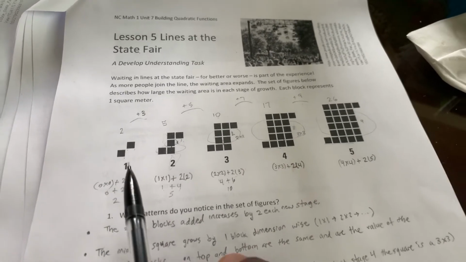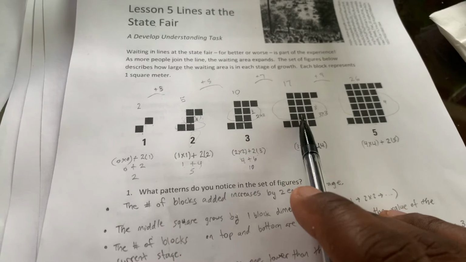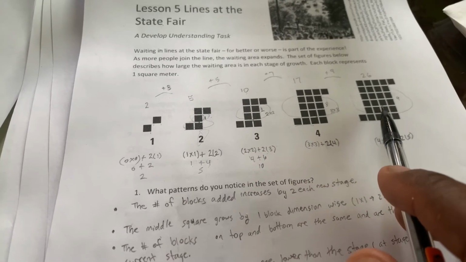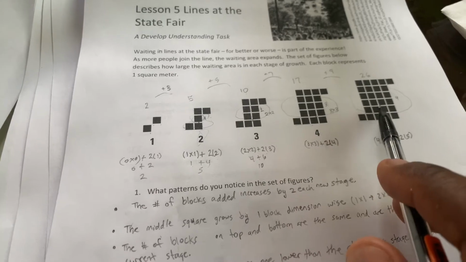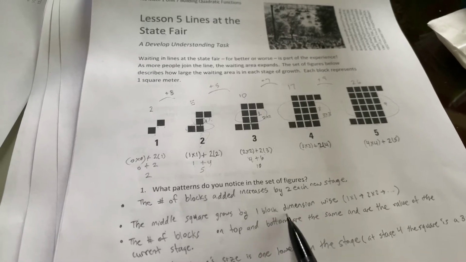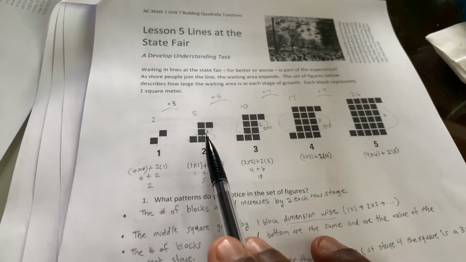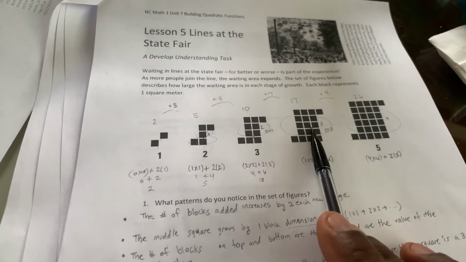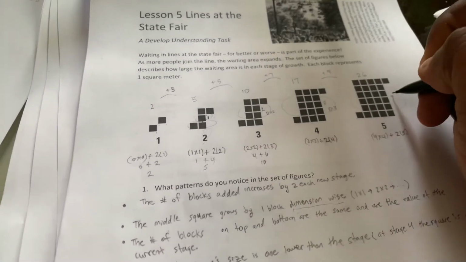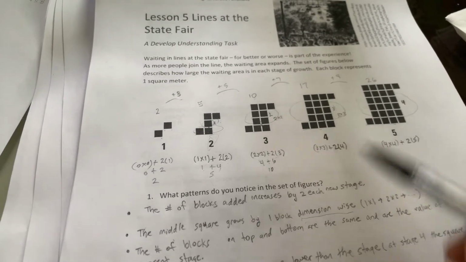The next thing I talked about is looking at the pictures and noticing that this middle square is getting bigger each time. Of course, there's also this top piece and bottom piece, but the middle square is what I'm focusing on. I said the middle square grows by 1 block dimension-wise each time. So the dimensions here are 1 by 1, this is a 2 by 2, 3 by 3, 4 by 4. You can see what's happening with the square.